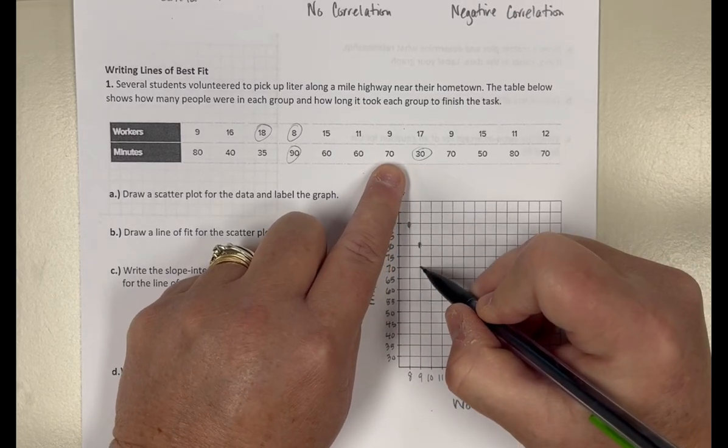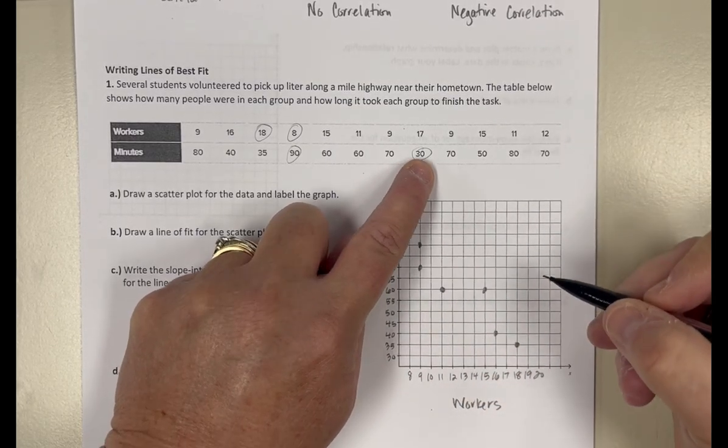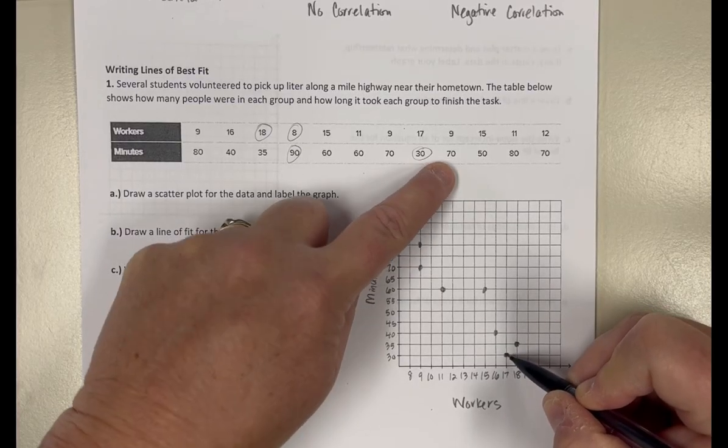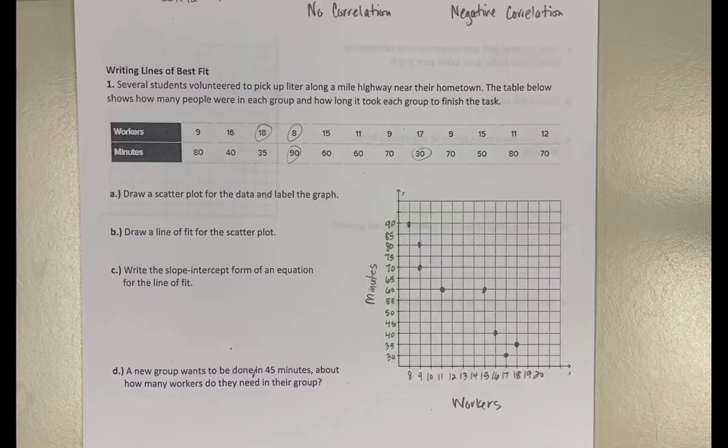Oh no, sorry. 970, 1730, 970. So I have a point twice.